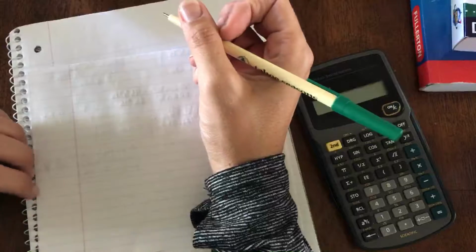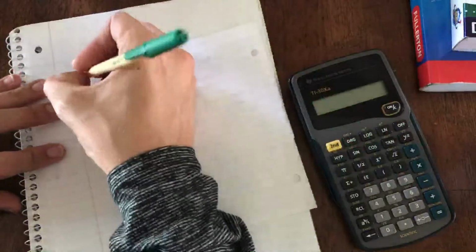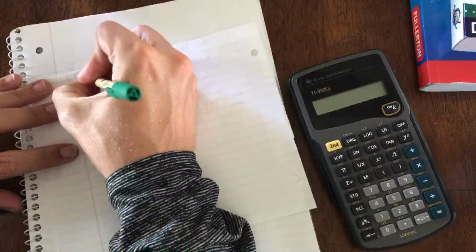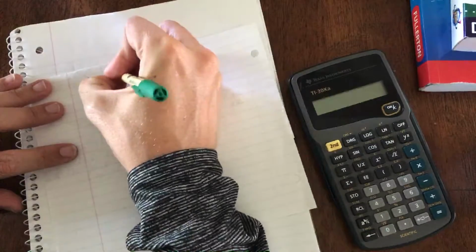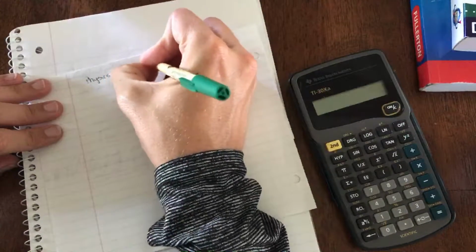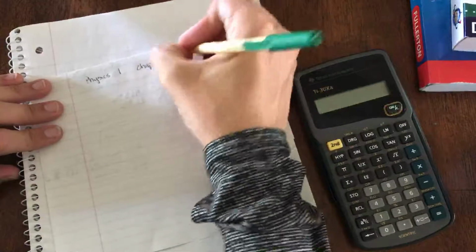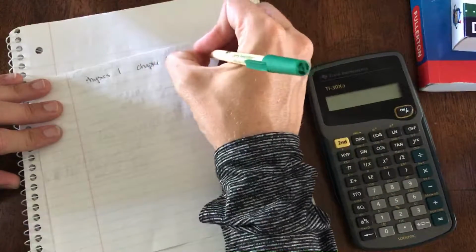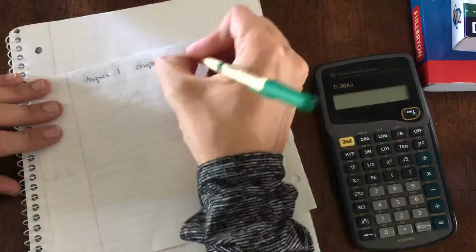Okay, so this one is once again for AP Physics 1. This is from the textbook Chapter 3. And then this is from the AP Test Prep, and it's question number 1.